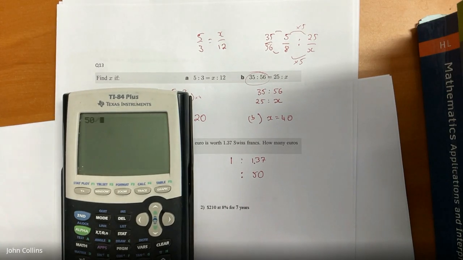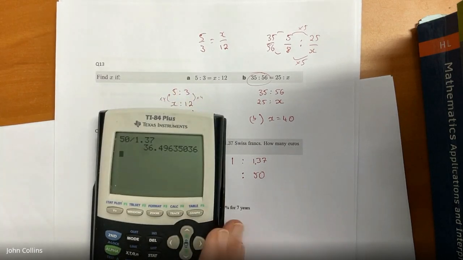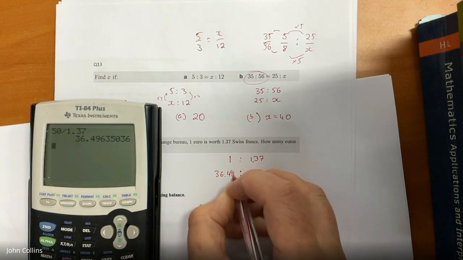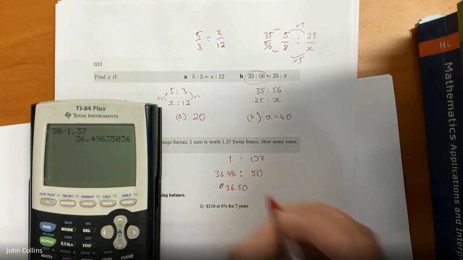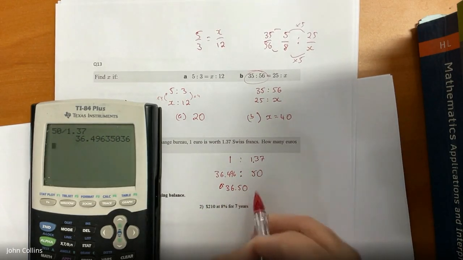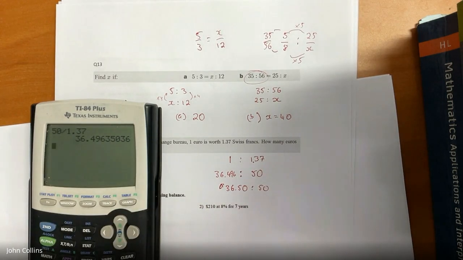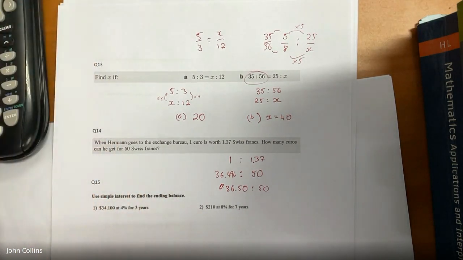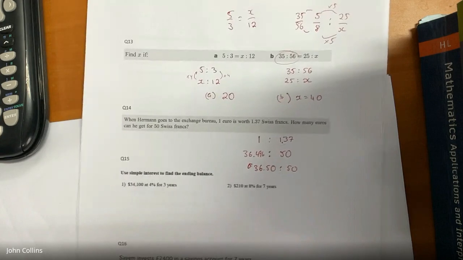50 divided by 1.37 gives 36.496. You should give it as money, 36.50, if you round it to 2 decimal places, but I didn't say what you had to round to, so any rounding is fine for that. So division if it's smaller like that. Always check your answer makes sense.